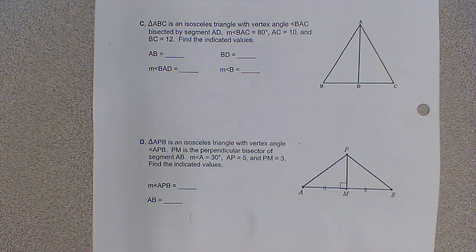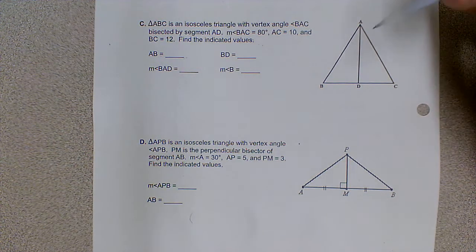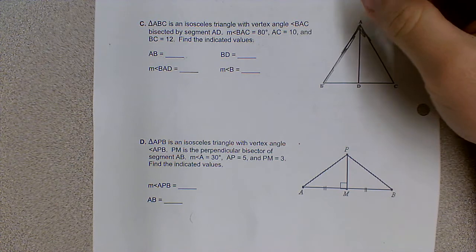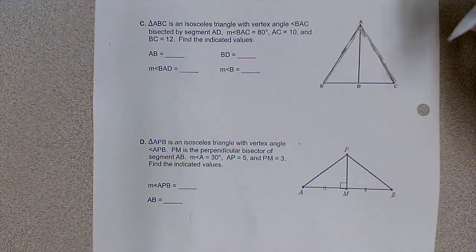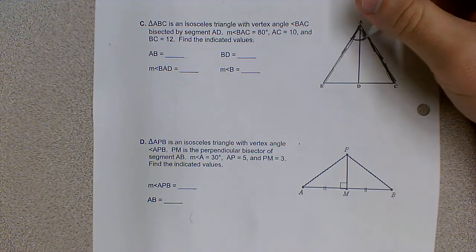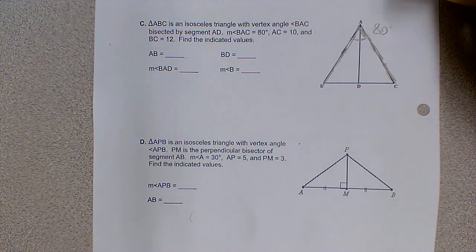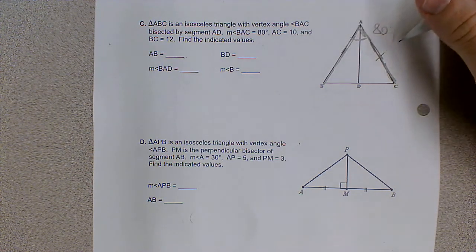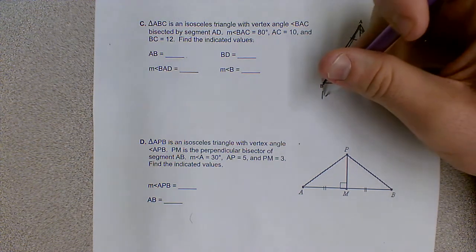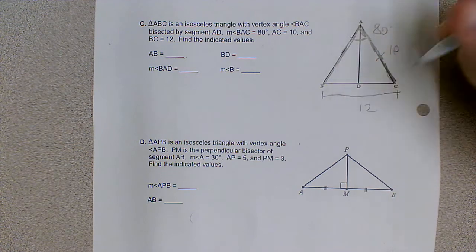Okay, triangle ABC is an isosceles triangle with a vertex of BAC bisected by segment AD. I'm told that BAC, the whole thing, is 80 degrees, that the length of AC is 10, and that BC, this whole thing here, is 12.